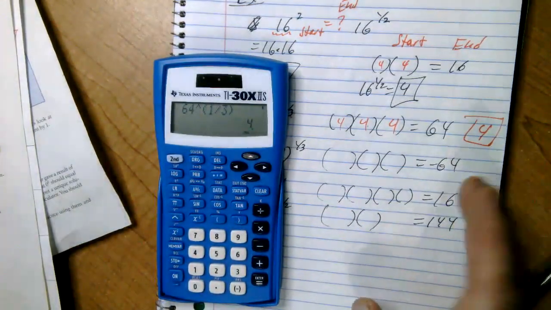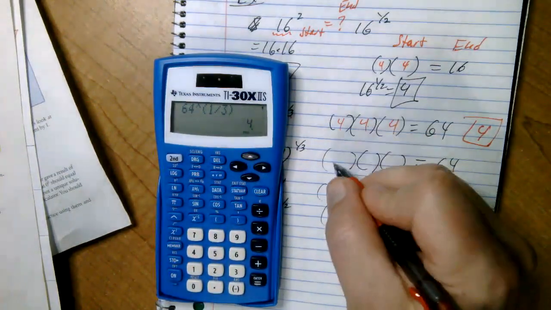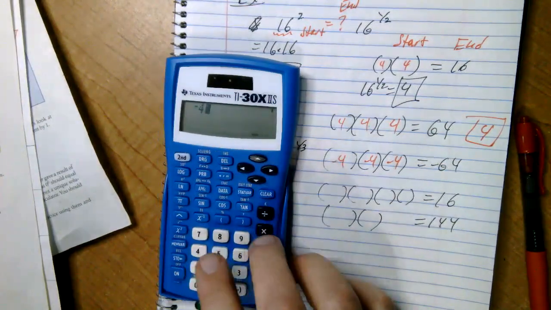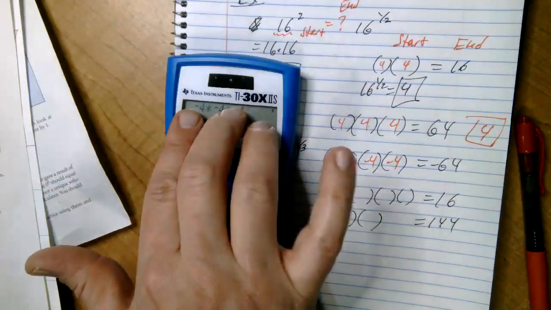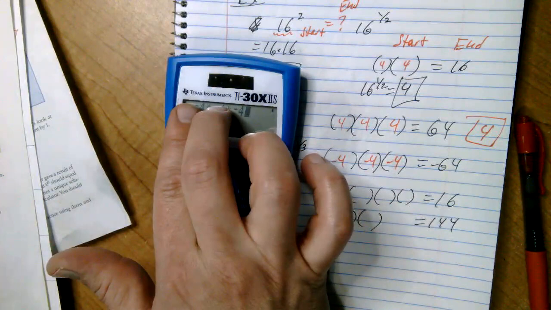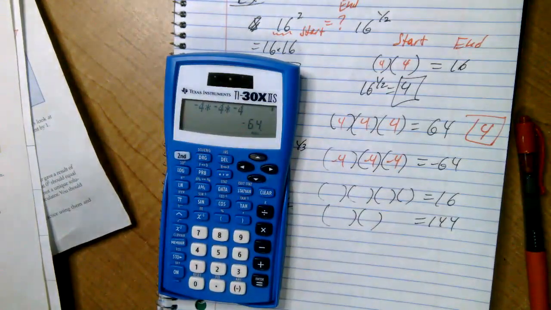It's kind of the same thing here, but I want 3 things to multiply to negative 64. Well, that would work as long as you had negative 4s. Negative 4 times negative 4 times negative 4. Or think of it as 4 times 4 times 4 size-wise is still going to be 64, but a negative times a negative is positive, and positive times a negative, I am indeed at negative 64.